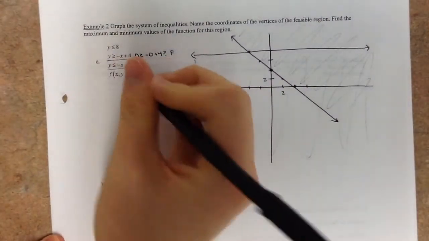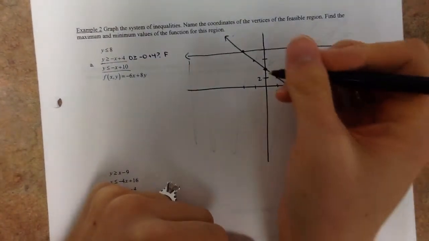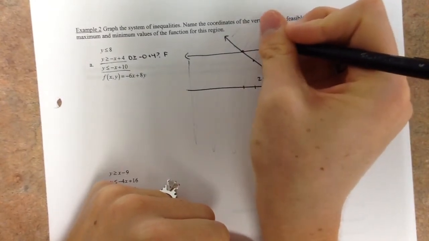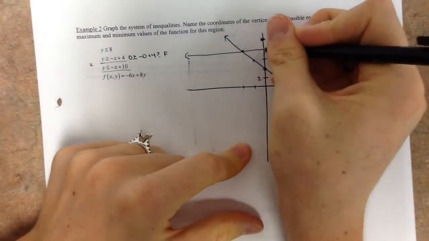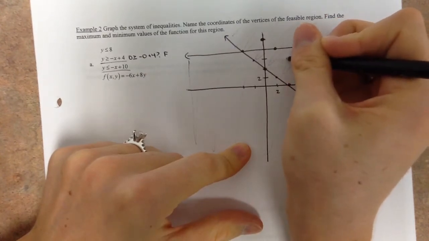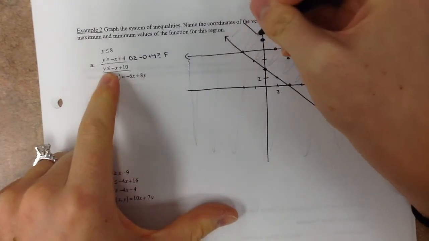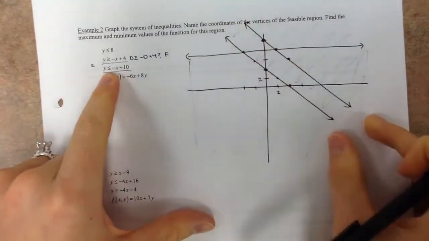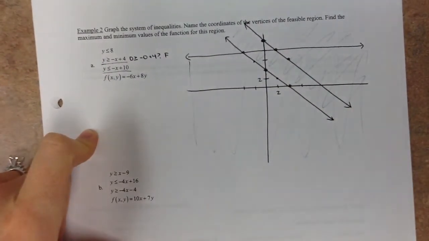Next, y has to be less than or equal to negative x plus 10. So I go up to a y-intercept of 10. So here's 2, 4, 6, 8, 10. And then I'm going to have a slope of negative 1. So I go down 2 to the right 2, down 2 to the right 2. This is going to be a solid line because I have the or equal to. So it looks like that. Now notice that these two lines run parallel, which should make sense because look at their slopes. They both have slopes of negative 1, so they're going to run parallel.